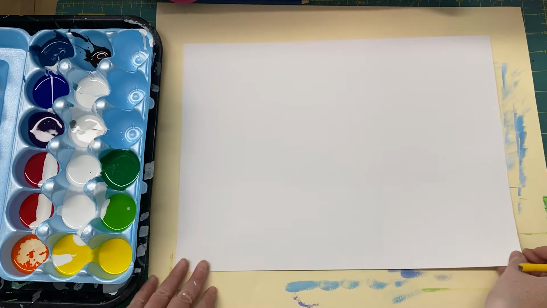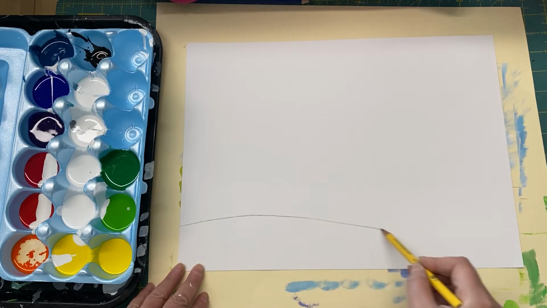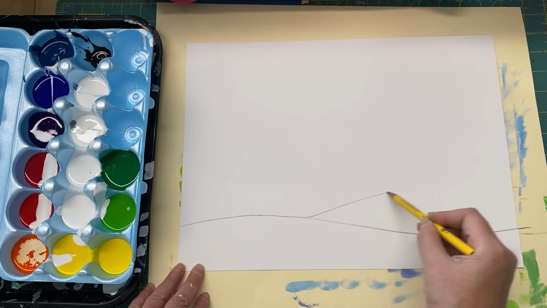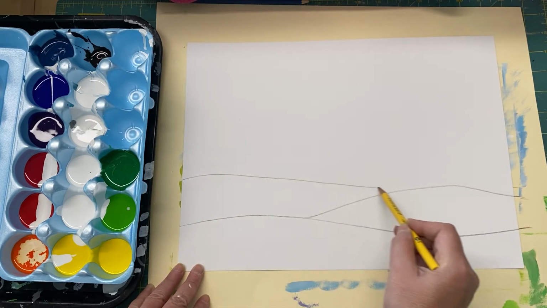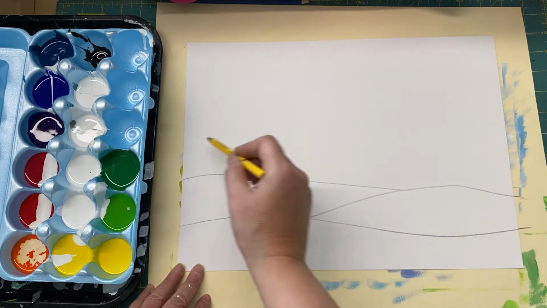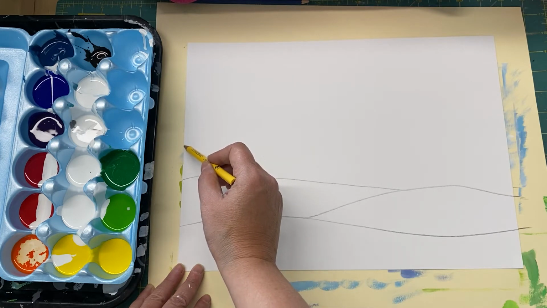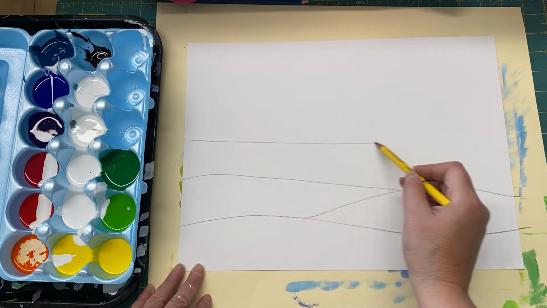I think I'm going to start with just one that goes across my paper. Not perfect. Then I'll make another one come up like this, and then another one to meet it here. And then I'll let this be a little bit of a river area. Rivers aren't super wide when you are looking at a landscape a lot of times. So I'm going to leave room for some mountains.